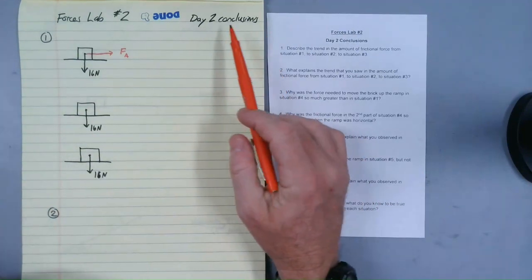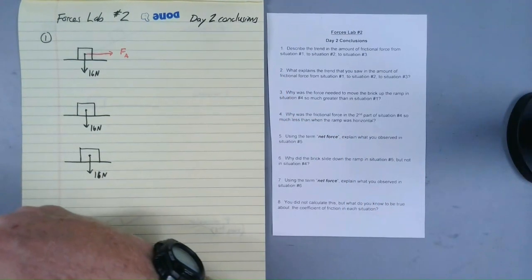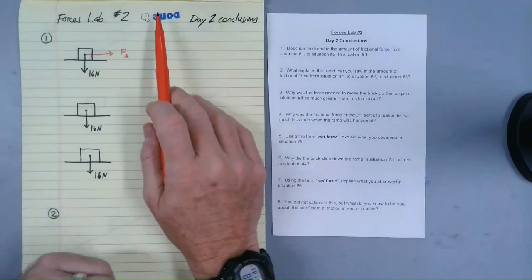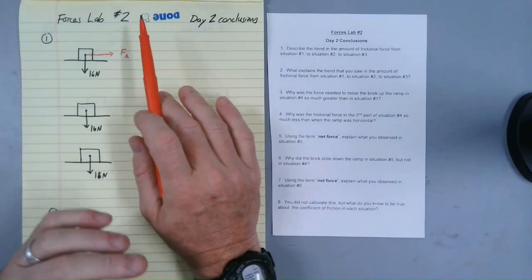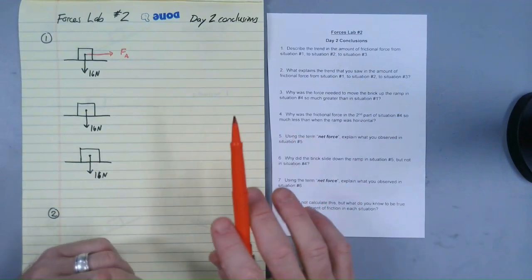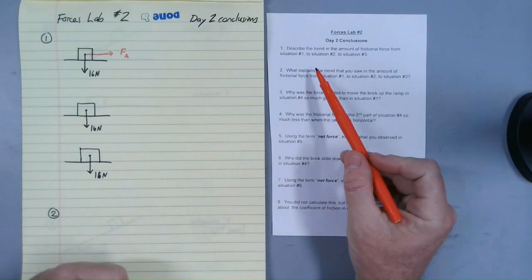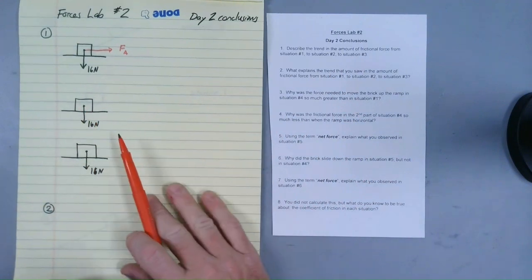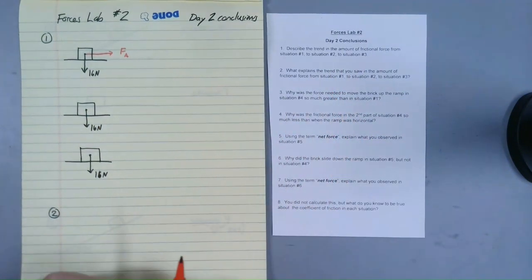Okay, so let's take a look at the conclusions from day 2 of our force lab number 2. In order to earn your done stamp for this activity, you must show me these conclusions done correctly, and you must show on your paper the correct free body diagrams for each one of the situations that we experimented with.